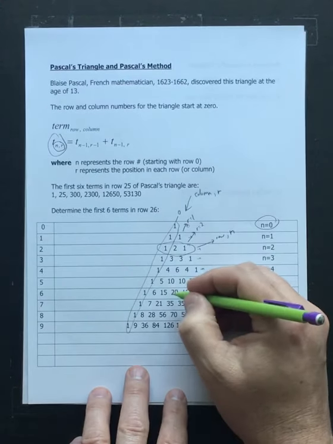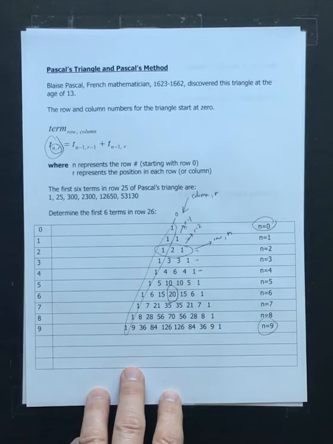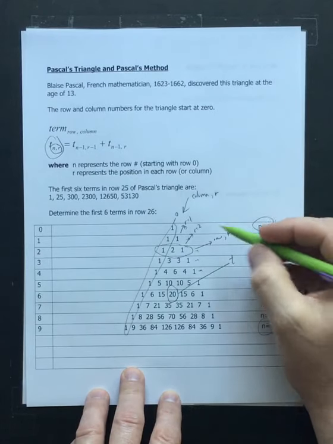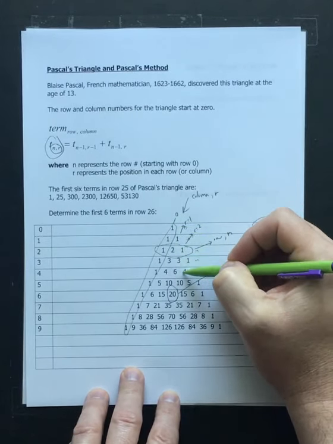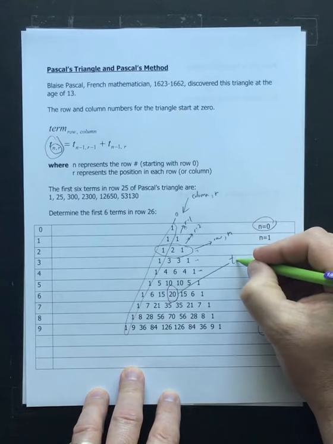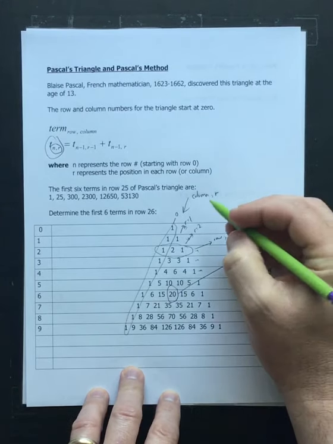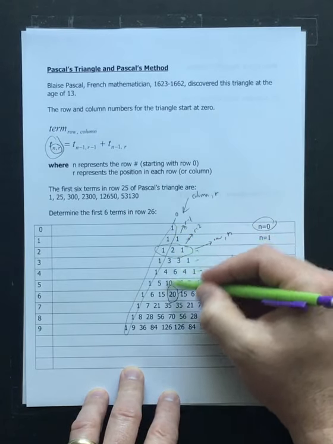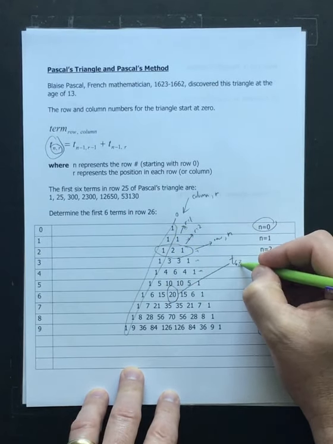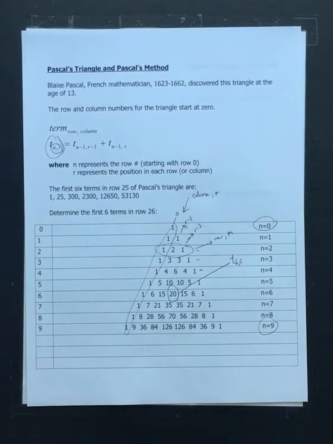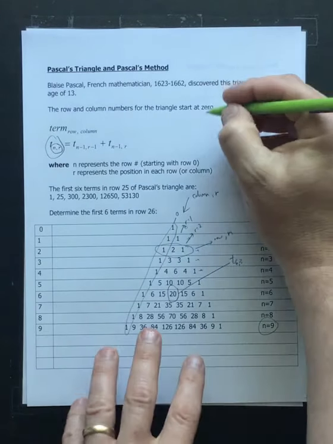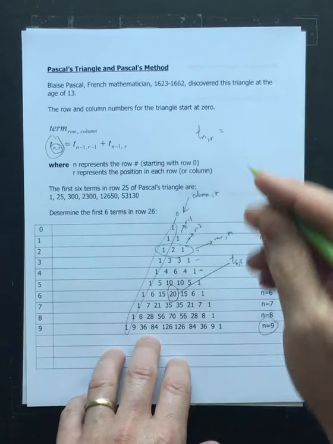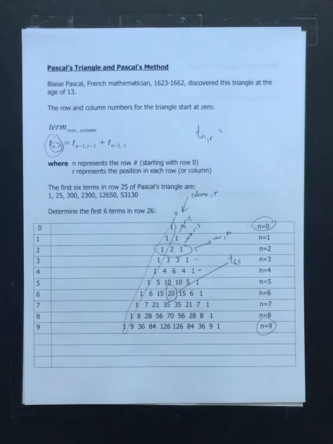So for example, if I was to pick a random term, this one right here, it would be row number 0, 1, 2, 3, 4, 5, 6. So row 6. And then it would be column number 0, 1, 2, 3. Column number 3. Or T63. Now there's a relationship between N, R and another value. We'll come to understand what that is.